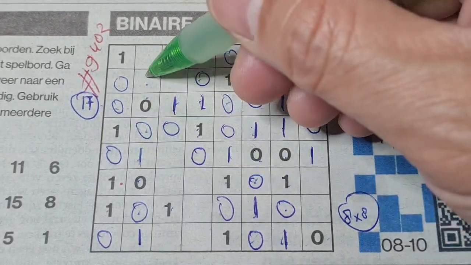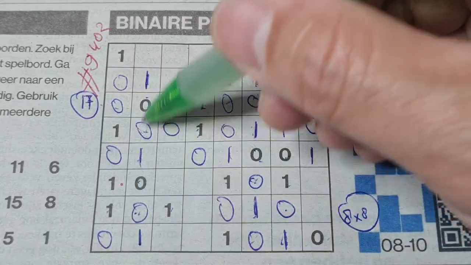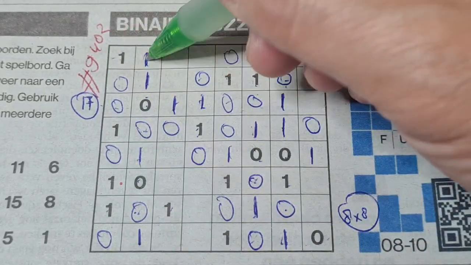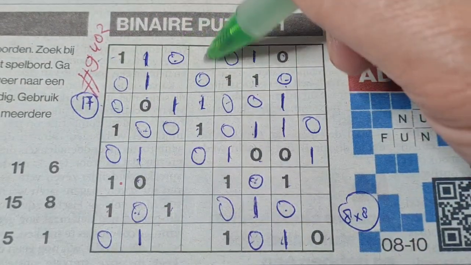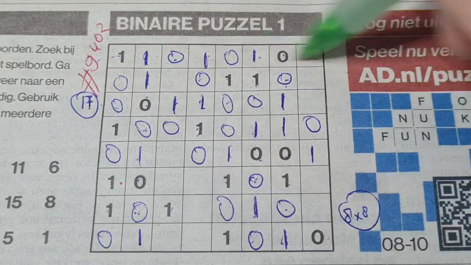Double O's. Here one, there one. 1, 2, 3, 4 O's. So the rest are 1s. Double ones. Here no, there no. Between the O's comes in 1. 1, 2, 3, 4 1s. So the rest are O's.